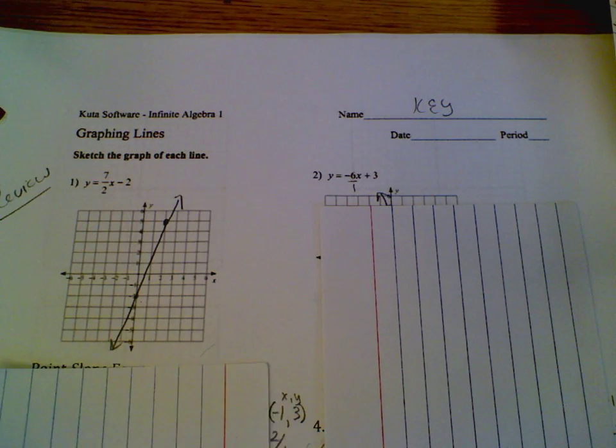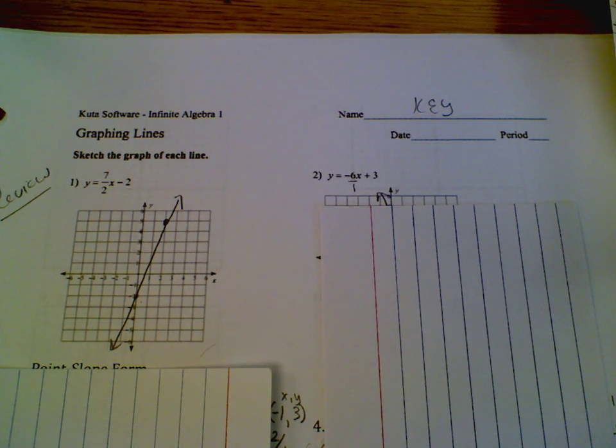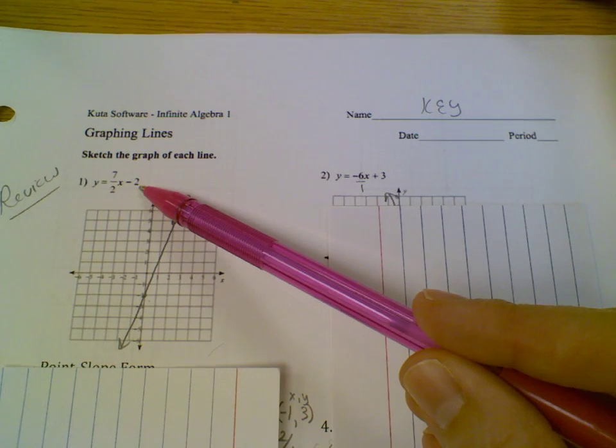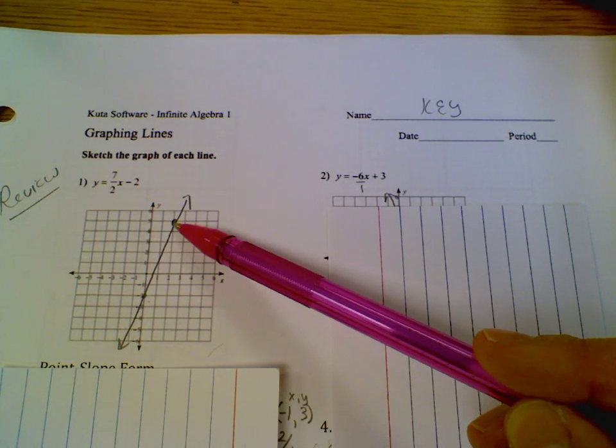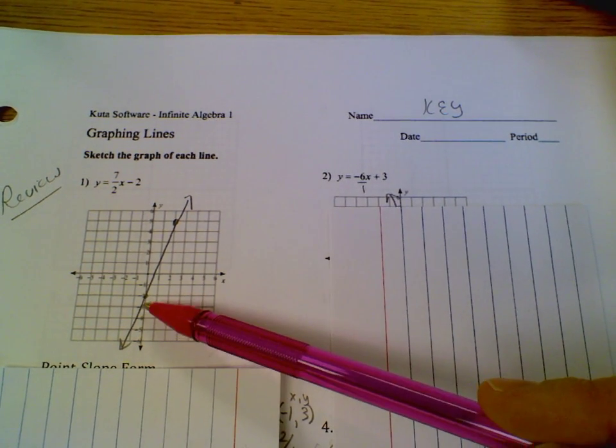On the first question, you should be using your y-intercept at -2, which would be this point, and then your slope is 7/2, so you should be going up 7 and right 2 and drawing your line.